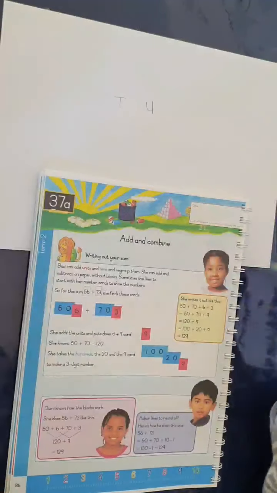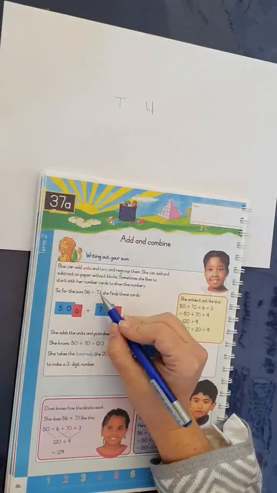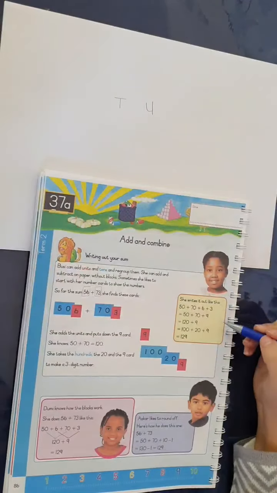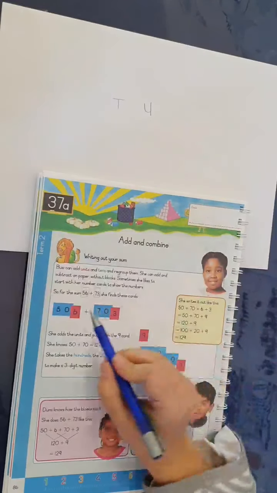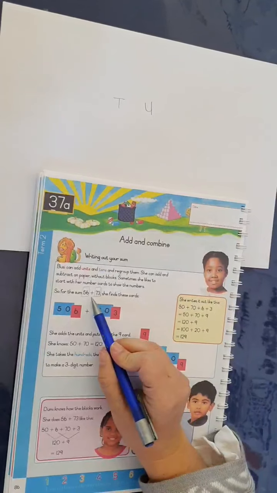Let's see. 56 plus 73. Look here at what she has done. Again, she first broke up the units from the tens.